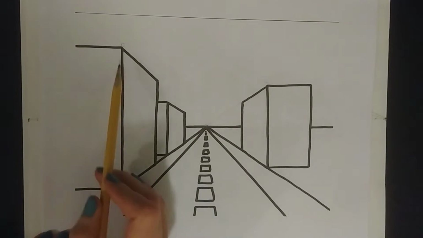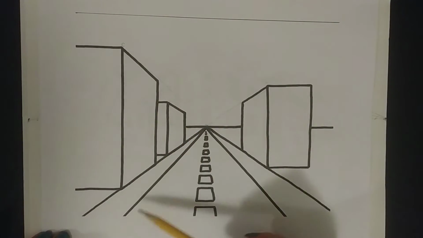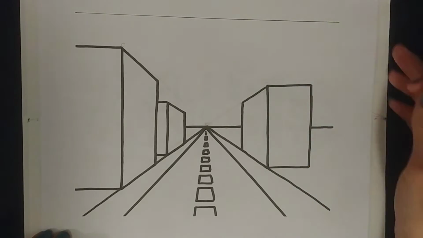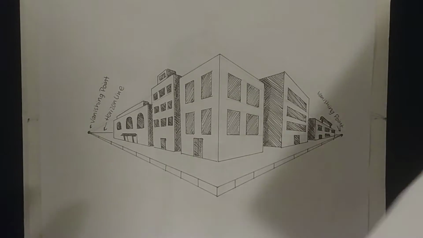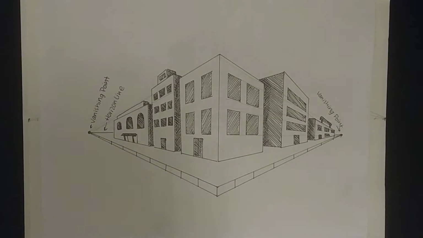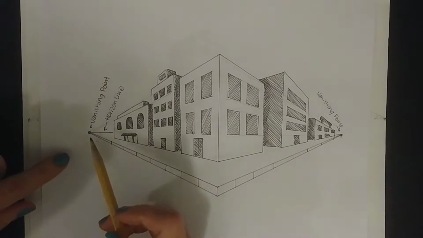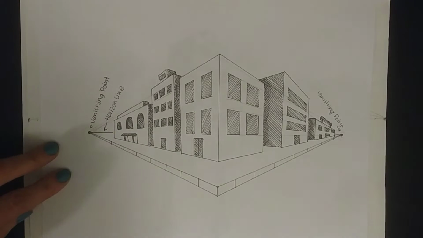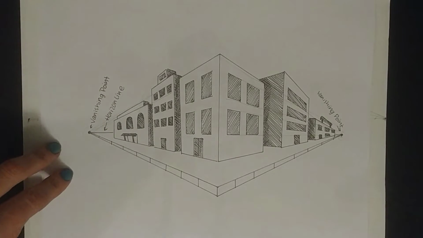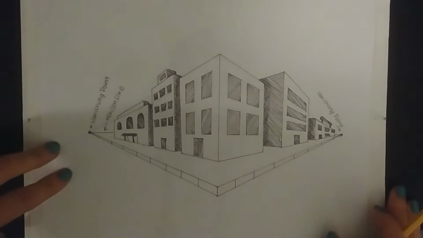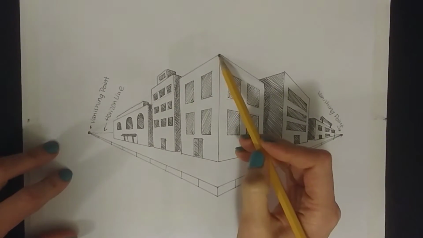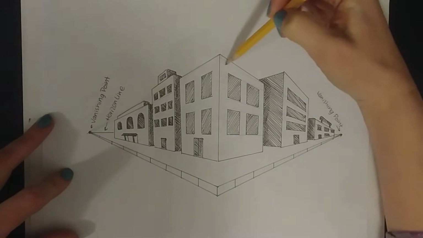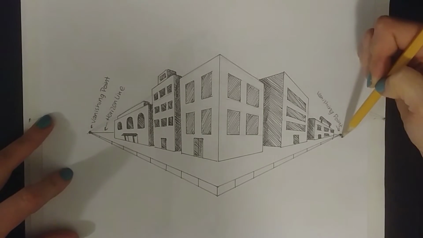All of these lines go to this 1 point. I can follow them all to 1 point. So this is 1-point perspective. 2-point perspective has 2 points. So there's one right here where it says vanishing point and one right here where it says vanishing point. And you can follow all of these lines as well back to those 2 points. So if I were to follow this, it would eventually lead to this vanishing point. If I were to follow this one, it would lead to this vanishing point.